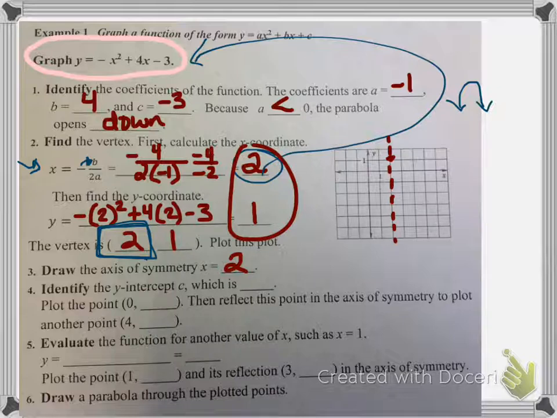Next thing we do, we look for c. C on the top, it says it's a negative 3. Now, negative 3 is going to be your y-intercept. So in order for me to know what point that is, I'm going to plug it in here. And it's going to be 0, negative 3. So on the y-axis, I am going to look for 0, negative 3, which is right there. So I only have 2 points, but in order for you to draw a parabola, you have to have at least 3 points.